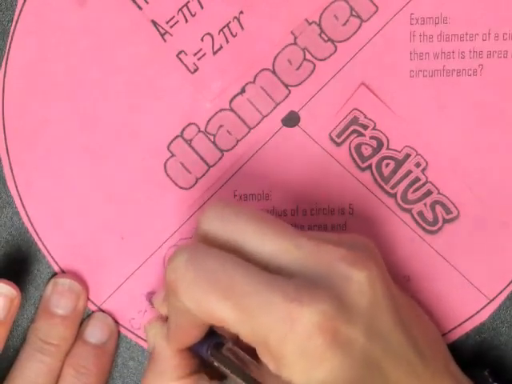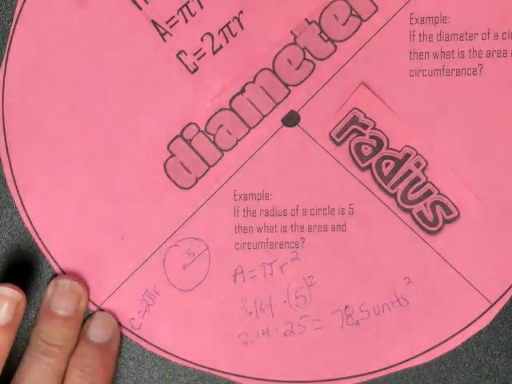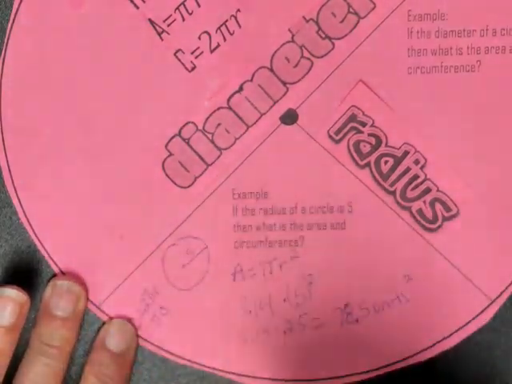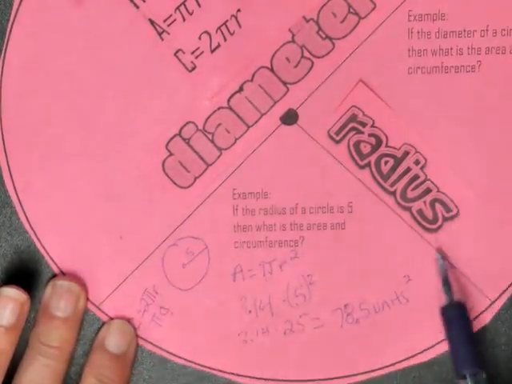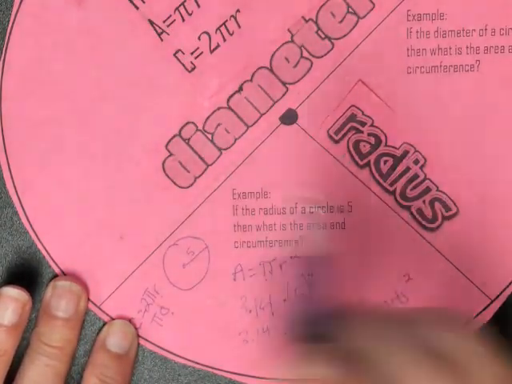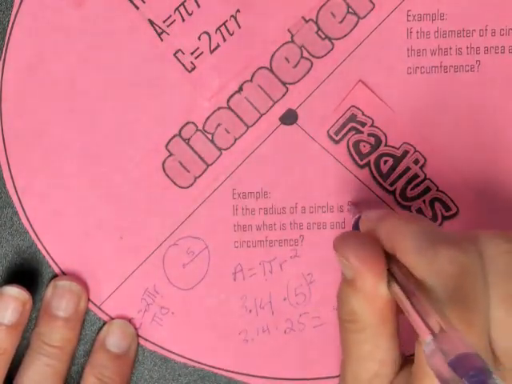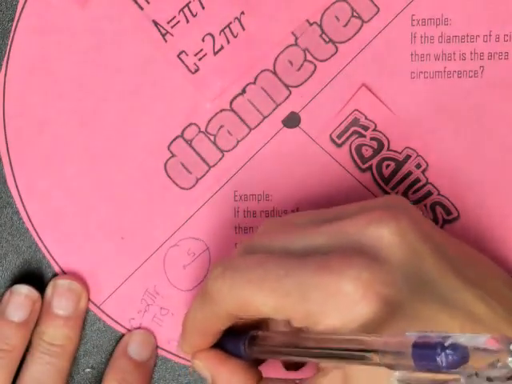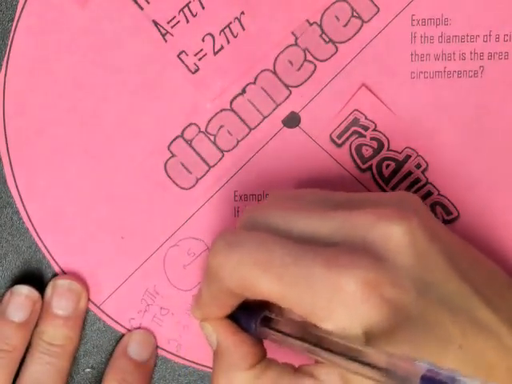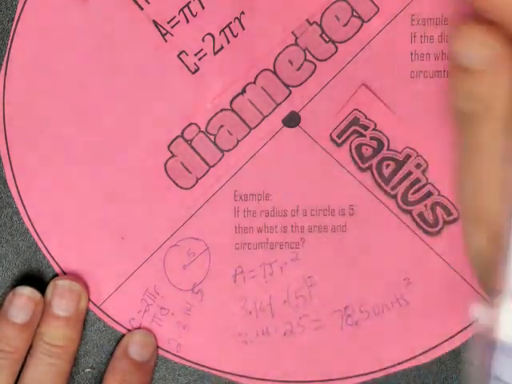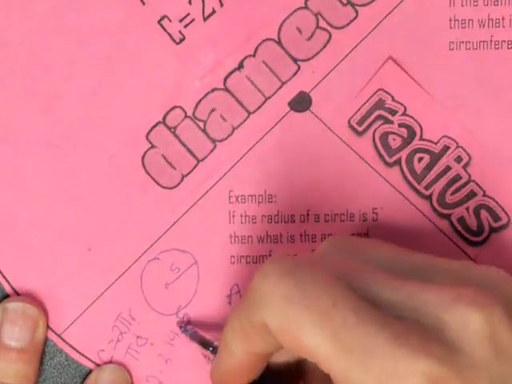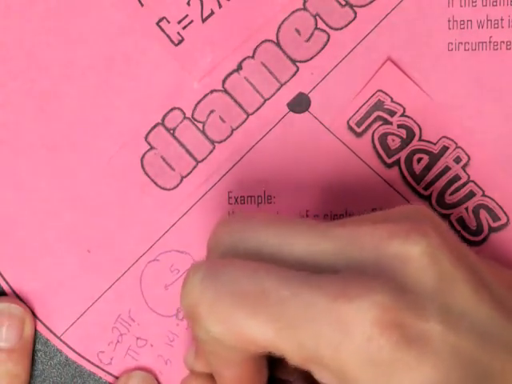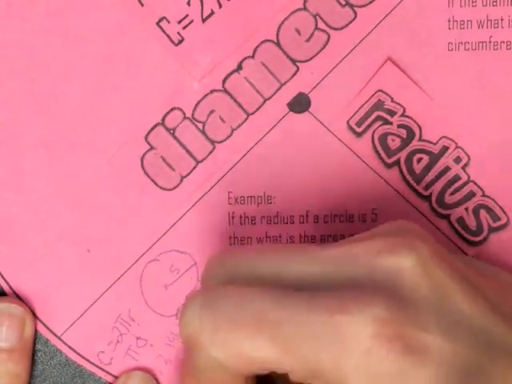Circumference is 2 pi r. You can also know it as pi times d. It's the same thing because d is the diameter and the radius is doubled to get to the diameter. So you can use either one. So I know my radius is 5. So I have 2 times 3.14 times 5. And I know that 2 times 5 is 10. And 10 times 3.14 is 31.4 units.